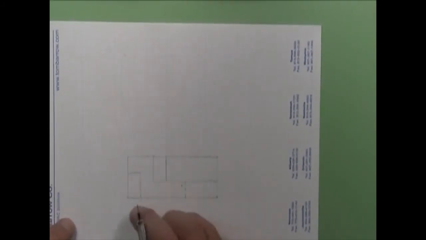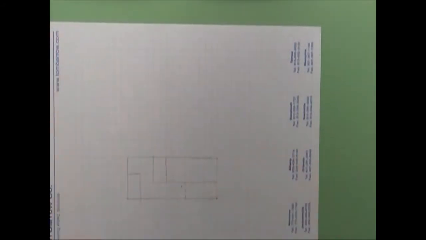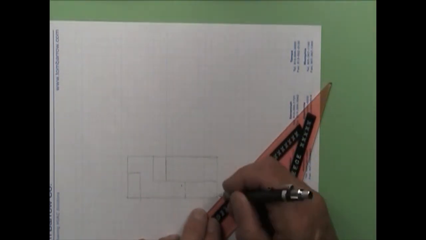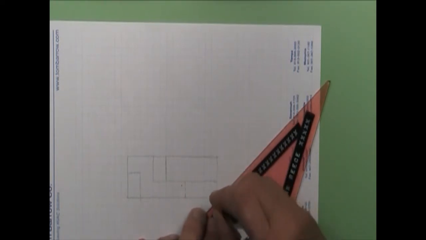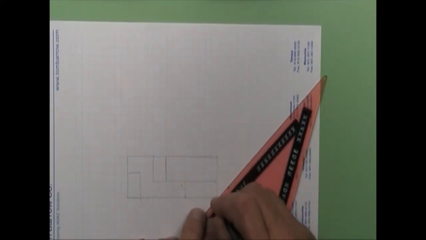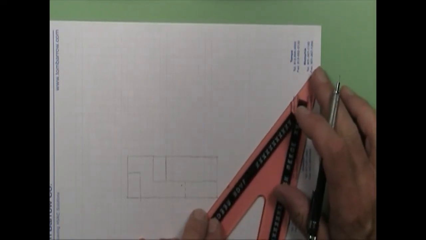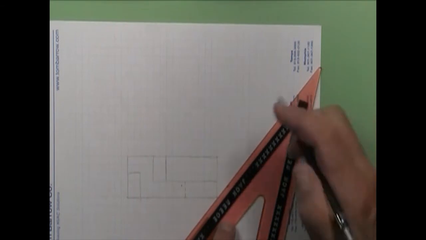Now I want to project back, and we said we were going to do it at 45 degrees. So I'm going to come to this corner and line my straight edge up so that it's hitting the diagonals of the graph paper.